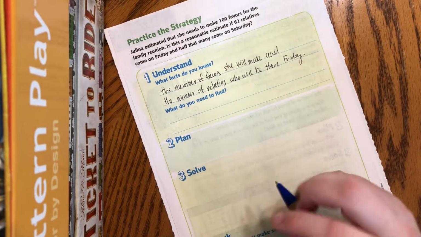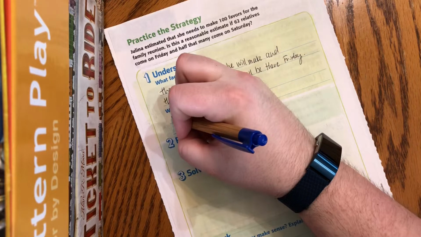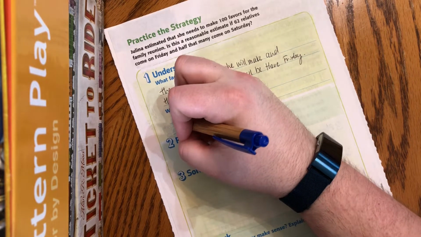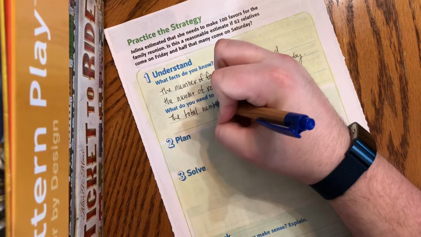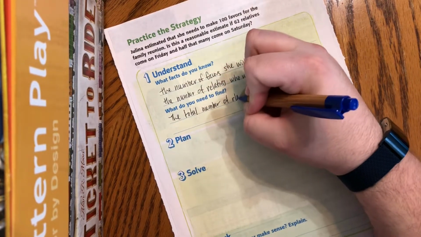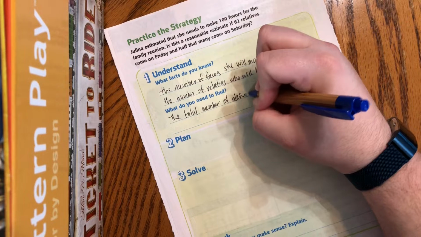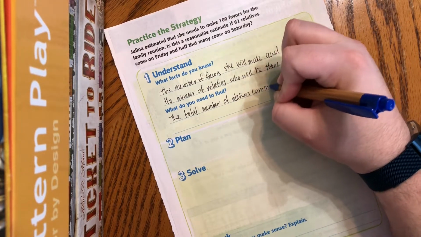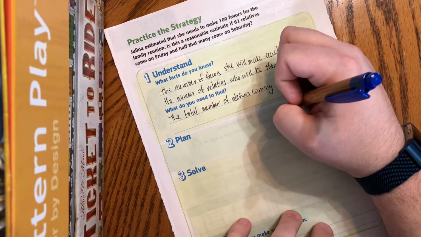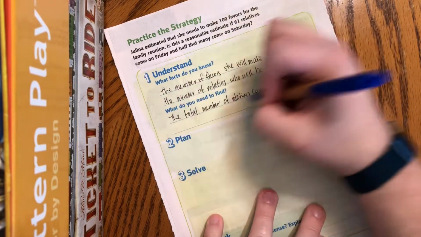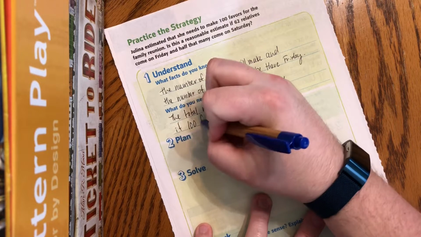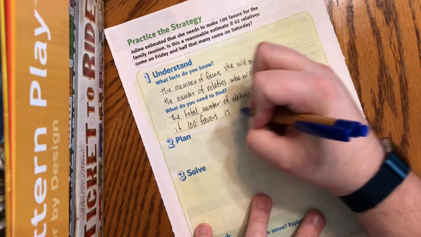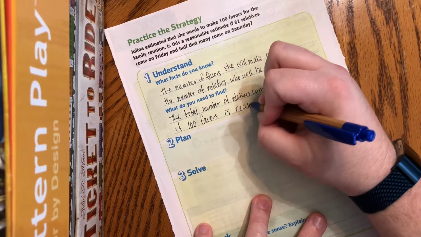So what do we need to find? We need to find the total number of relatives coming, and if 100 favors is reasonable.